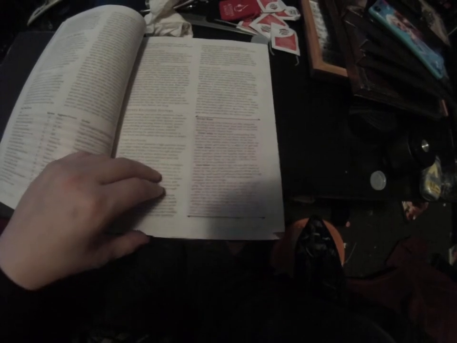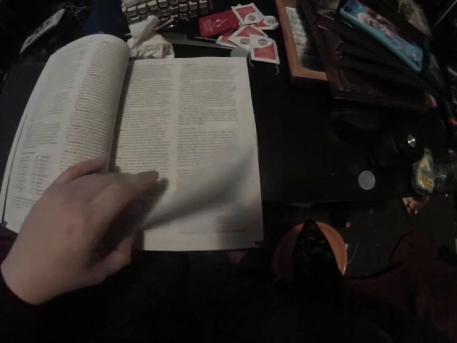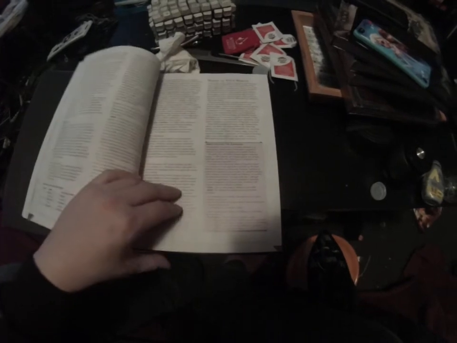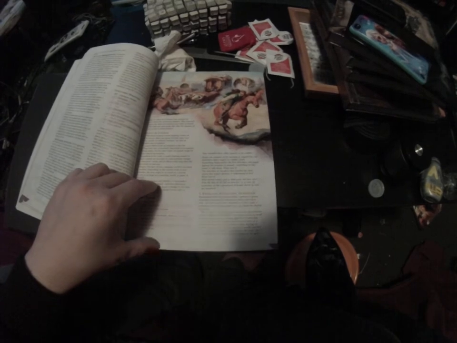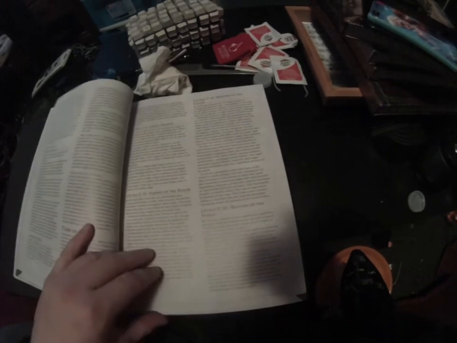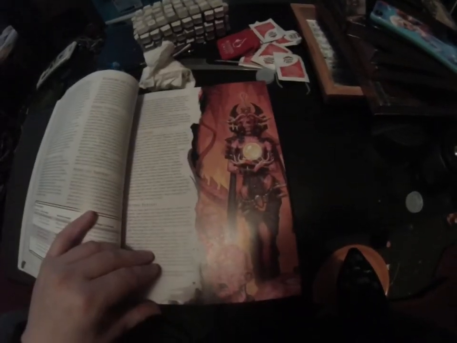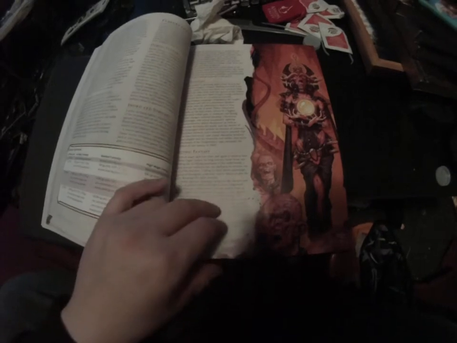Now, let's see. Part 1. This is all about the big picture, things like that. Various religious organizations, gods, towns, things like that. And they even have, let's see here. You can generate or do rolls for catastrophes, new organizations. And then the thing I found really interesting was they have a villain generator.